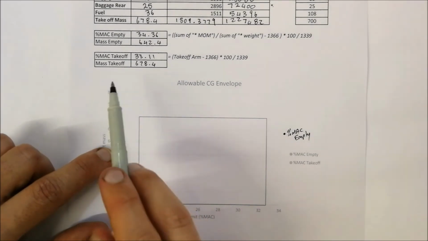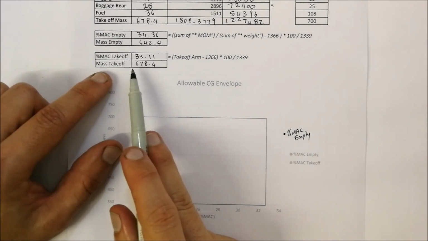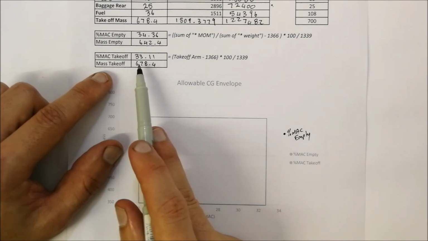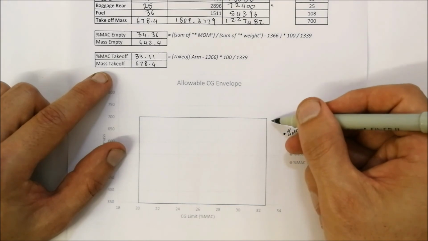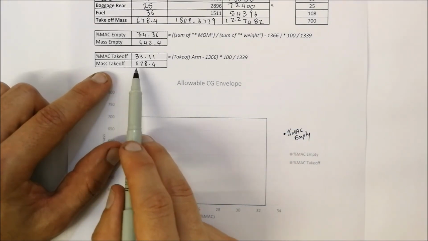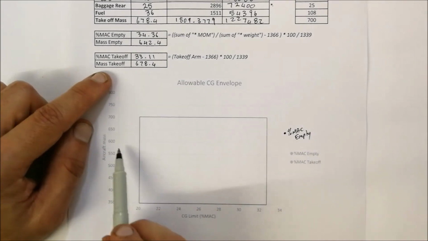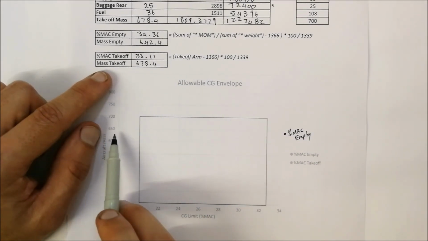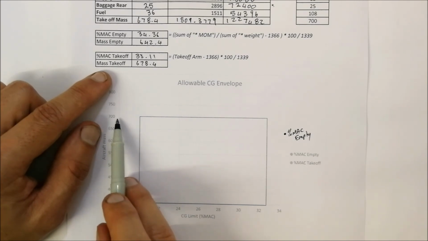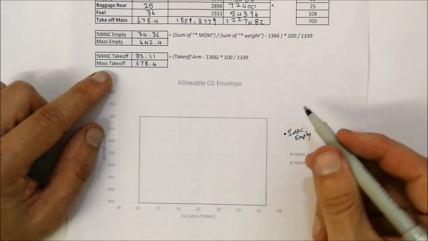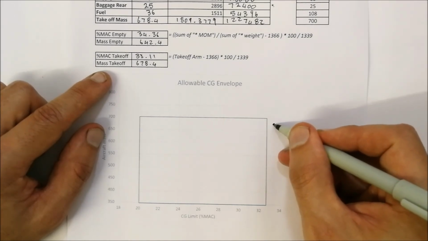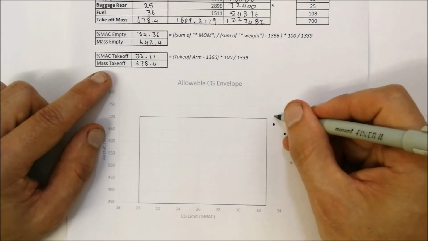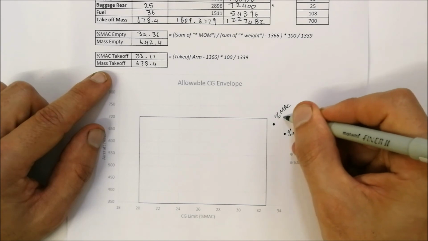Then we're going to look at the percentage Mach at takeoff. So we've got 33.11. 33 is between 32 and 34 over there, so it's just past that, and it's going to be located somewhere over here. And we've got a mass takeoff of 678.4, which is between 650 and 700 over there. So for that we find it will be located roughly over there. That's going to be our percentage Mach takeoff.